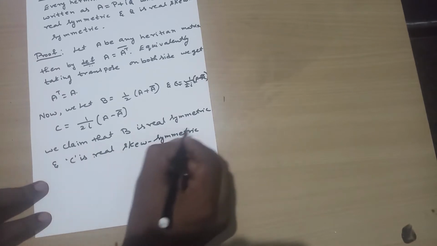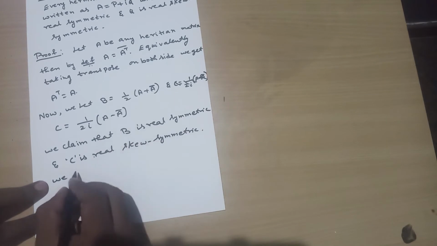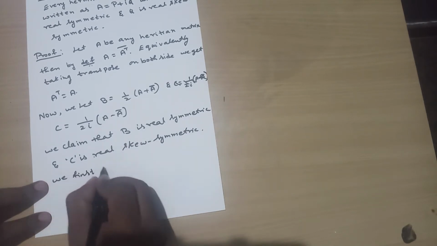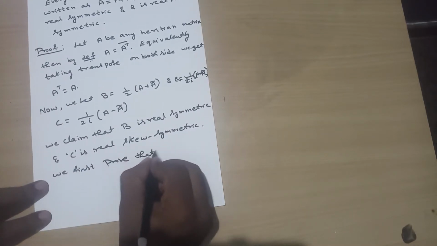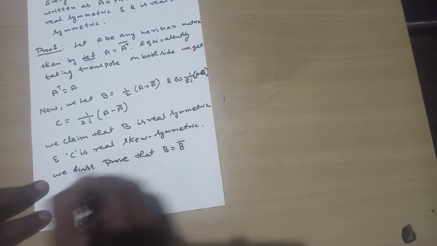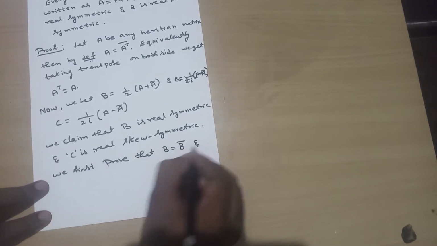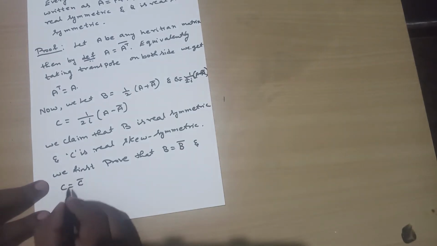Okay, so we first prove that B equals B conjugate and C equals minus C conjugate, sorry.